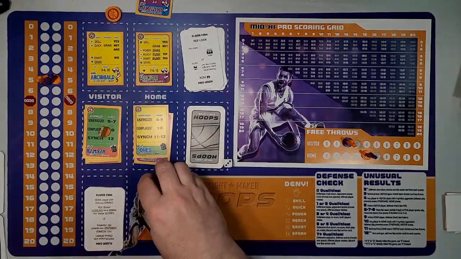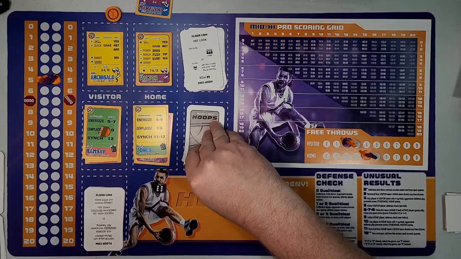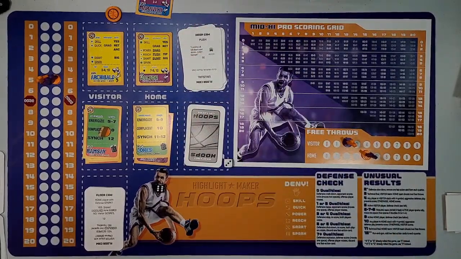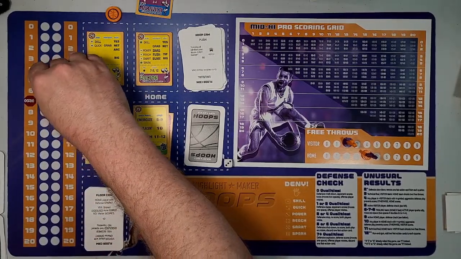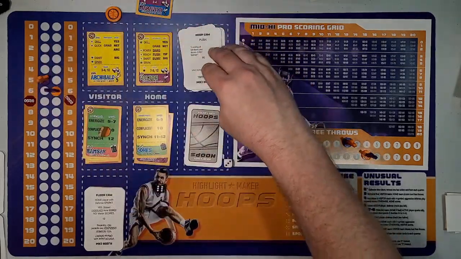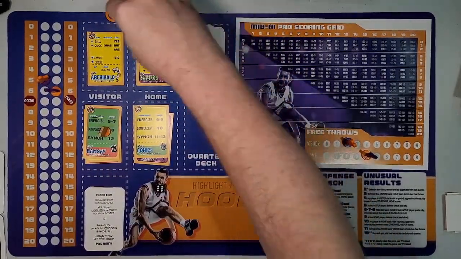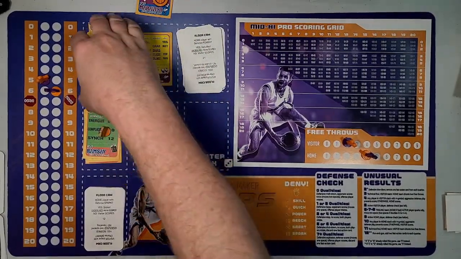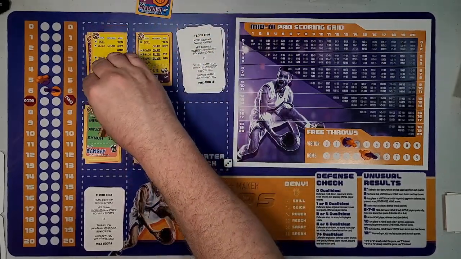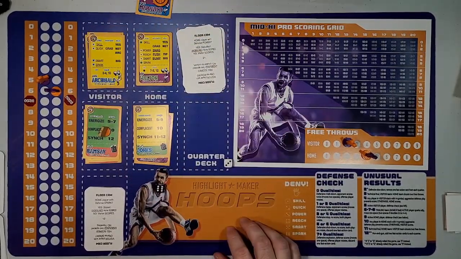Nate Archibald and Bill Walton. Push. That is only Bill Walton locking all windows and doors. Easy basket. And floor cam. Home player with defense power. Does the home player have defense power? Yes. Rebuffed. And that is the end of the half.